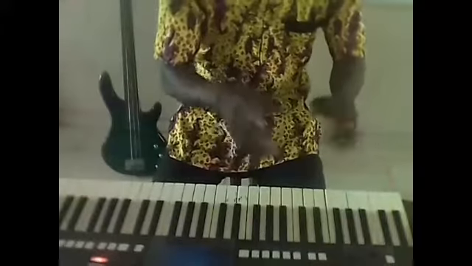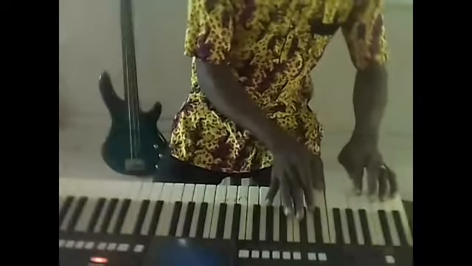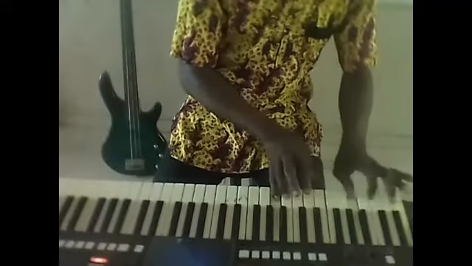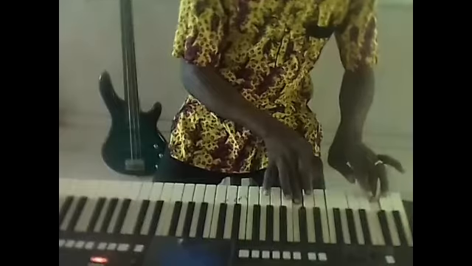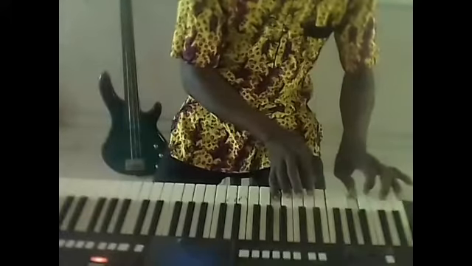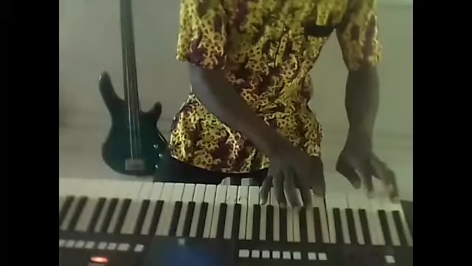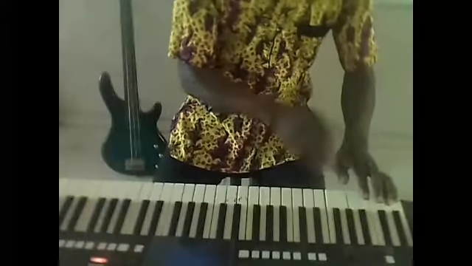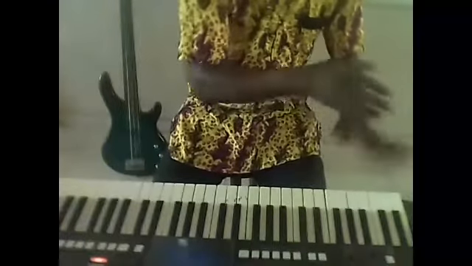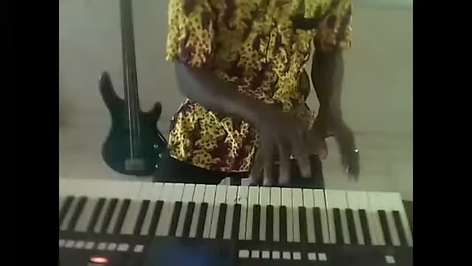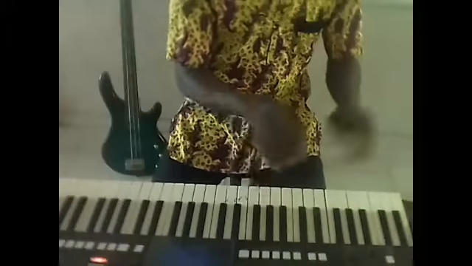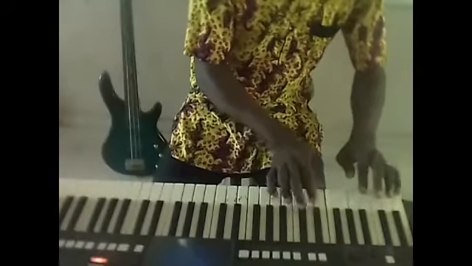Now I'm going to mix the 2 of them together. Now let's see. Now you're starting with 5, 4, 3, 2, 1, 2, 3, 4, 5 on the left hand, while you have the 1, 2, 3, 4, 5, 4, 3, 2, 1 on the right hand. Now playing the 2 of them together, you can just have it again.